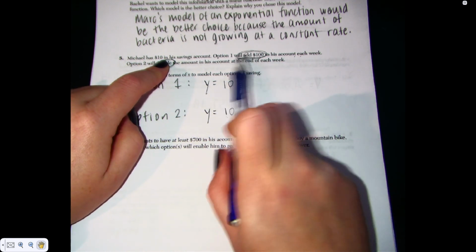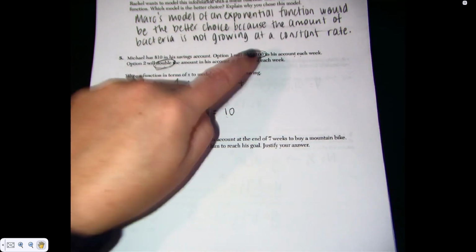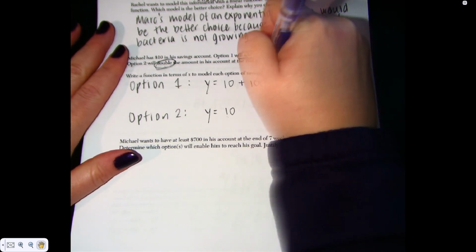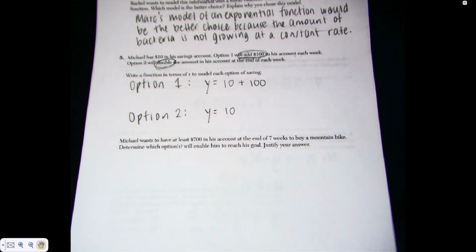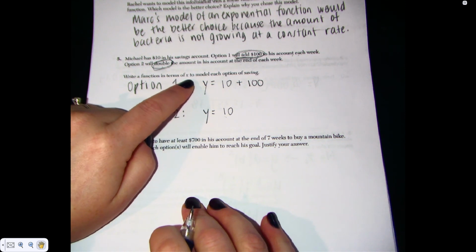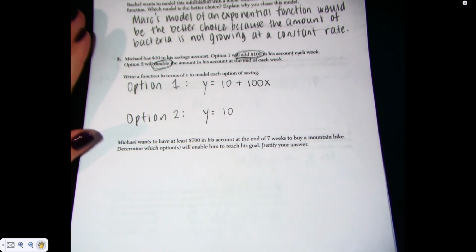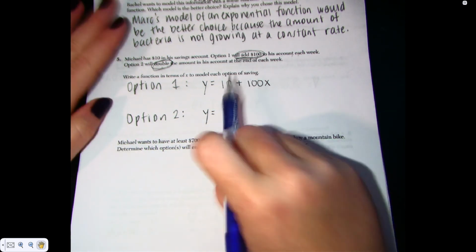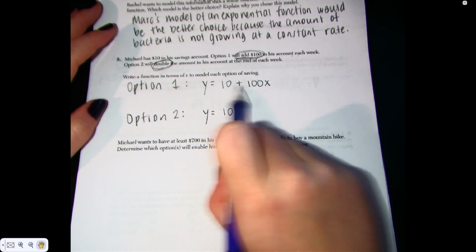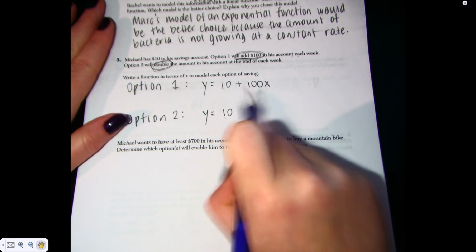In option 1, he will add, okay, it's telling me to add $100 each week, okay? Now, this says write a function in terms of X to model each option, okay? So that means that X is going to go here because that's my modeling term. So I'm going to plug in things for X to see how much money he has. So Y equals MX plus B. B is what we began with, and M is how much we're putting in weekly.